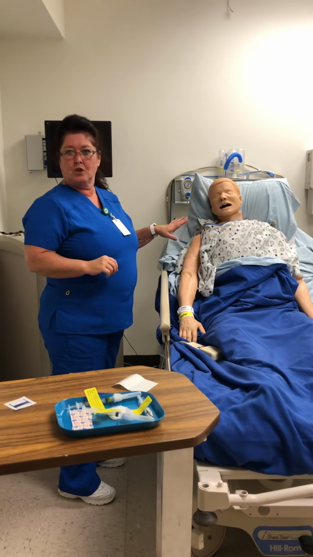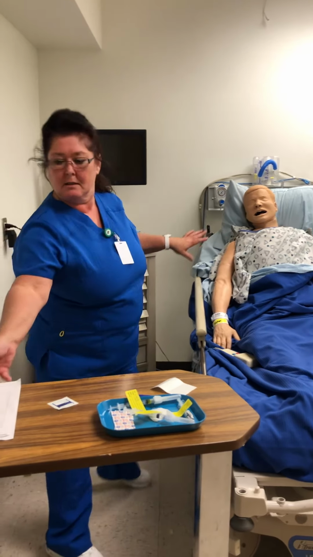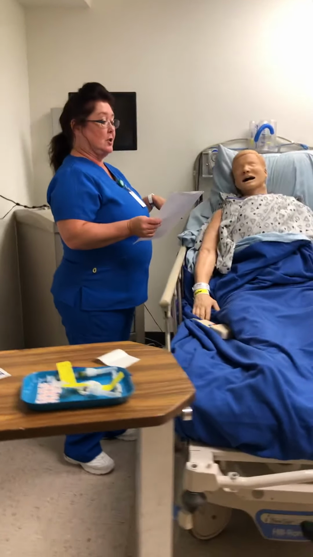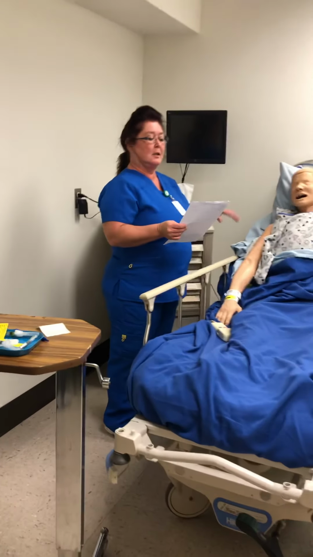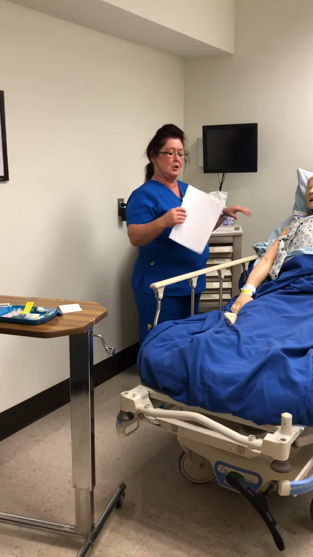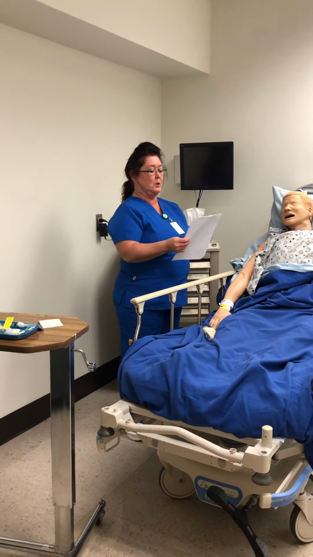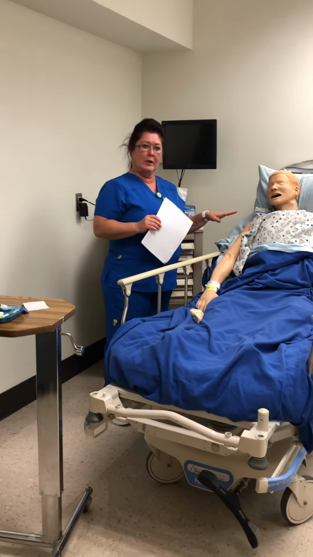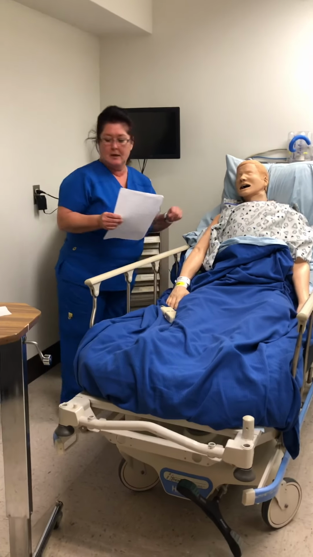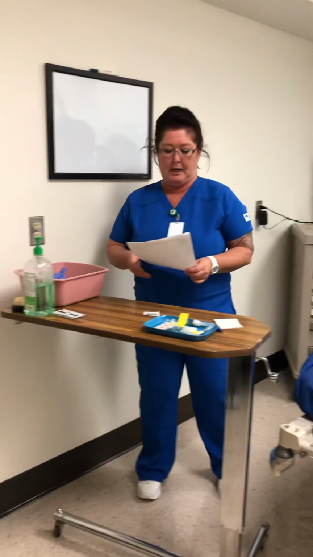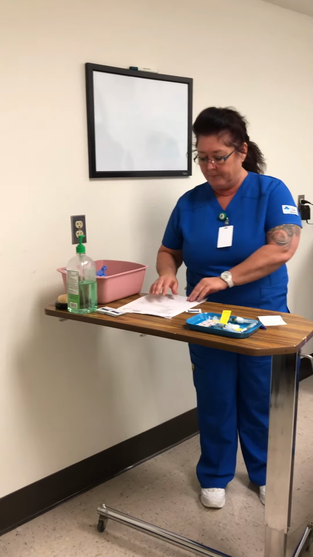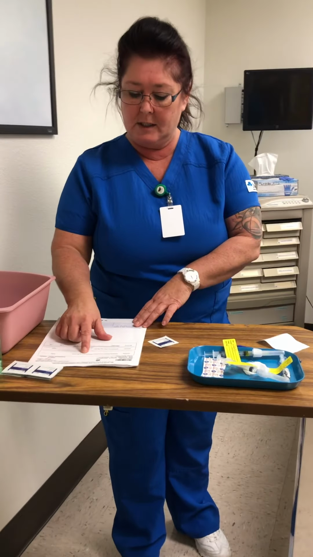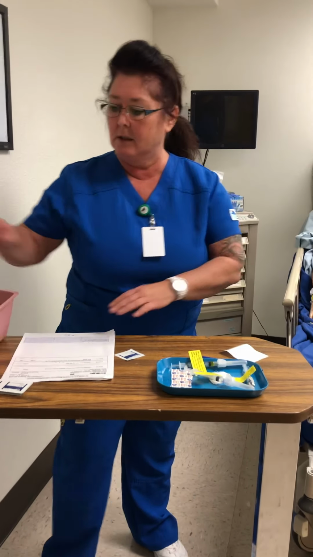I am going to check the patient's name and date of birth. And she told me that her name is Shirley Cost, which I have her name here as Shirley Cost. She was born 5/14 of 64. I have explained to Shirley that we are going to be administering her meds. Her first one is going to be the PPD. And we are going to be doing 0.1 mils intradermally.